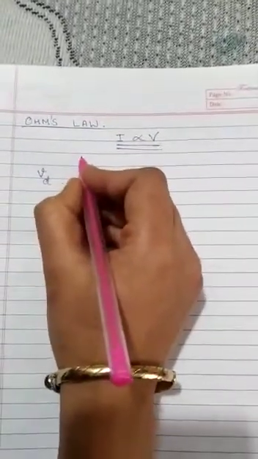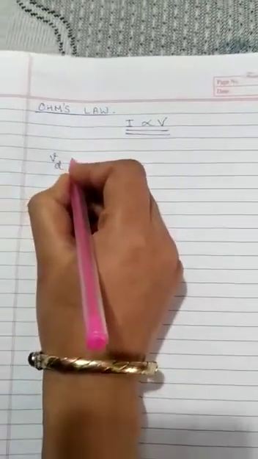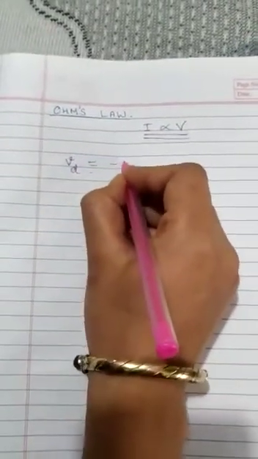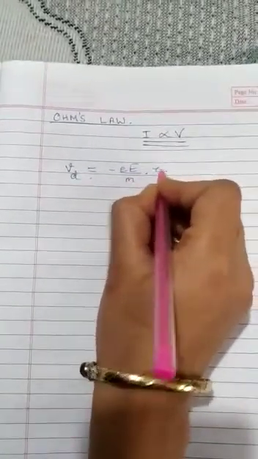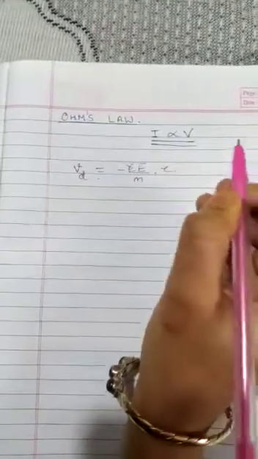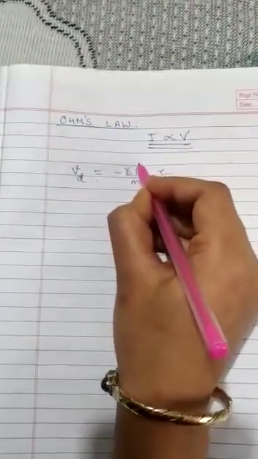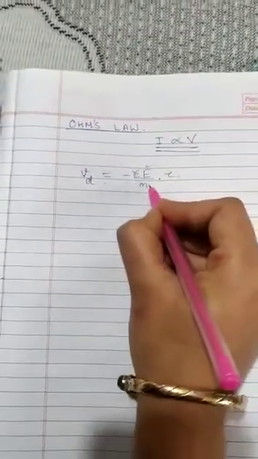Now from the previous lesson, you know that drift velocity Vd is equal to minus eE by m into tau, where e is the charge on an electron, E is the electric field, m is the mass of one electron, and tau is the average relaxation time.